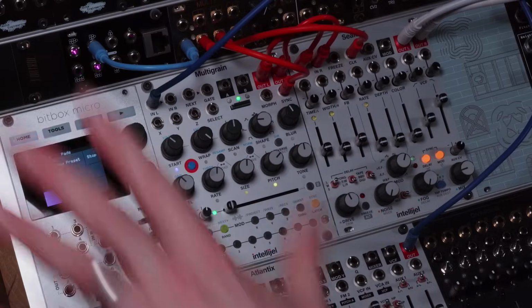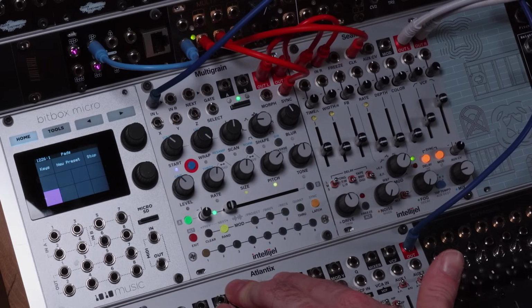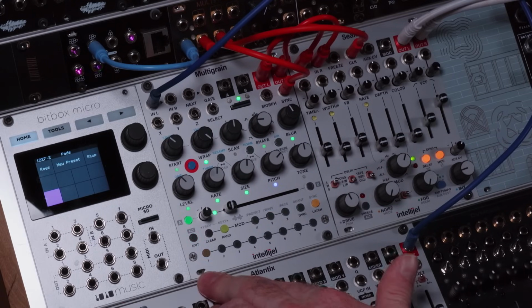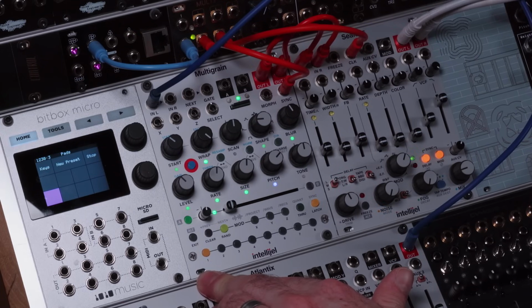With your pitch quantized, you'll create harmonically coherent clouds of pitches or even melodies, depending on the source material and the quantized settings. I really like that. All right, let's use the crossfader.